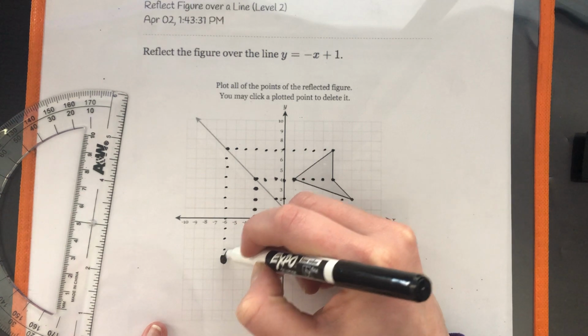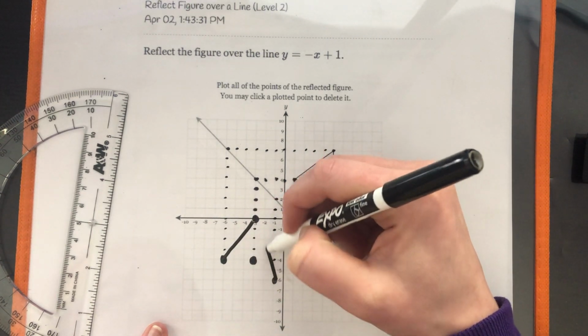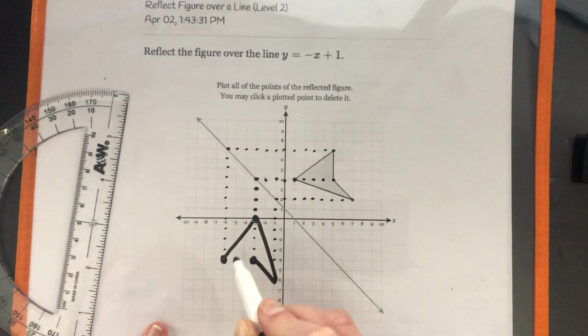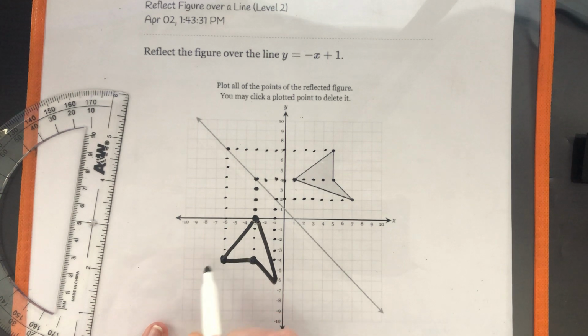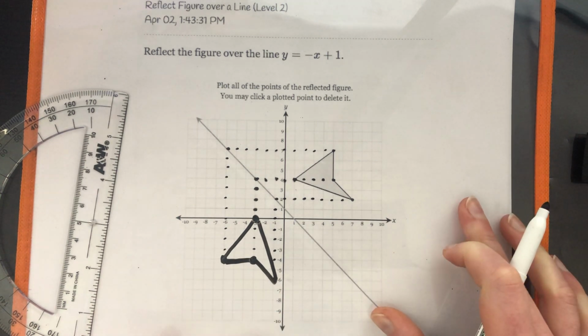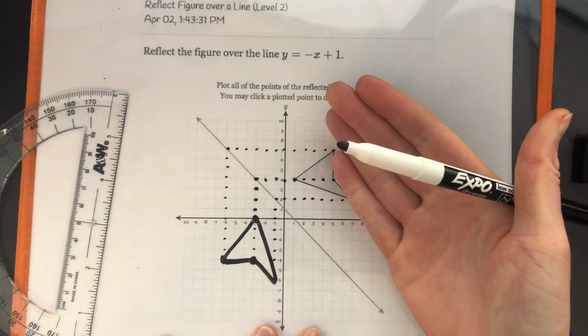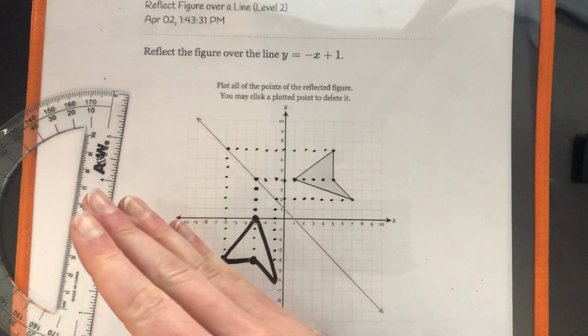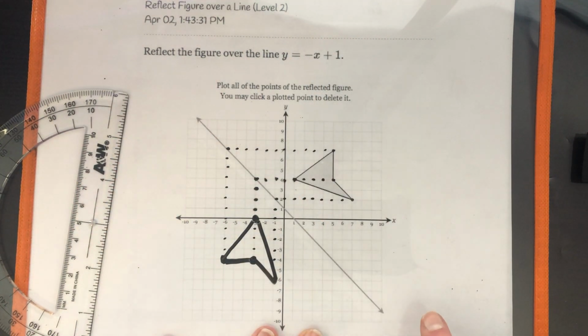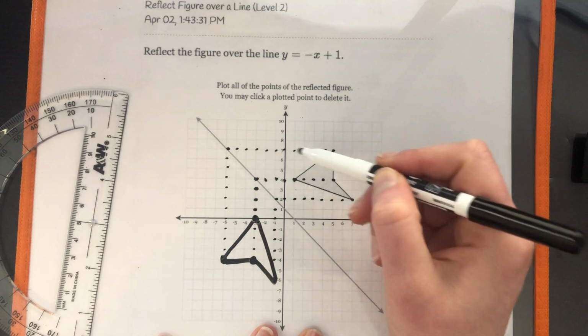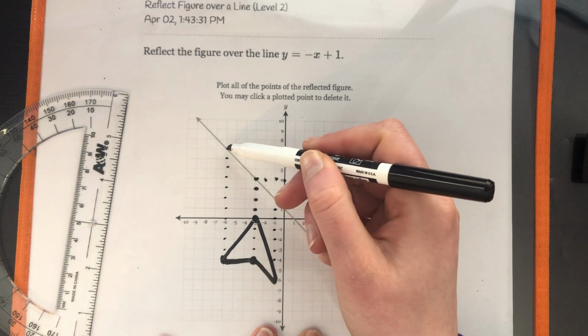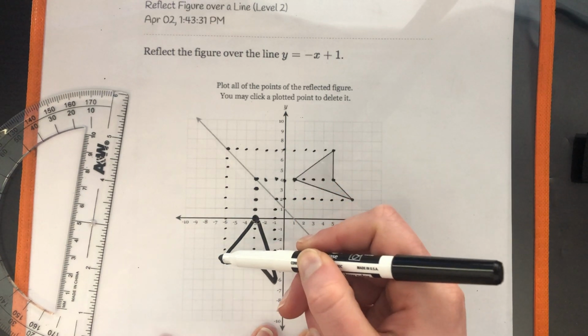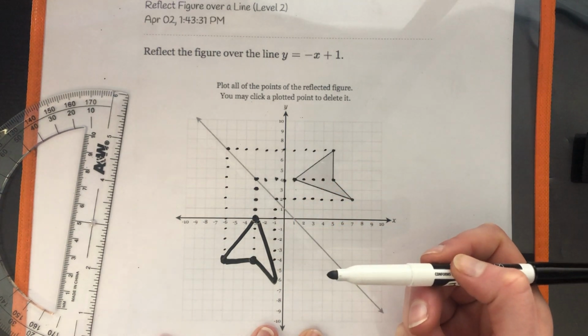Now if I connect my lines, or well, it'll connect it for you as you do it in this one. So there it is. I have now reflected, or mirrored, over this diagonal line. It's going to be a yellow dot, and you're going to count and then bounce the other way and place your point, and it'll put the dot there.